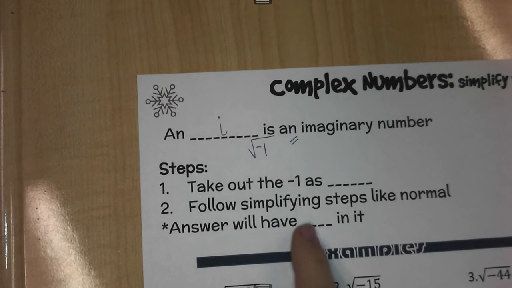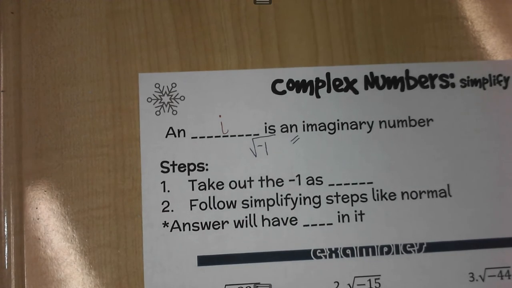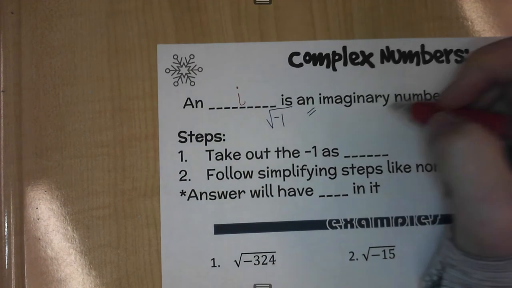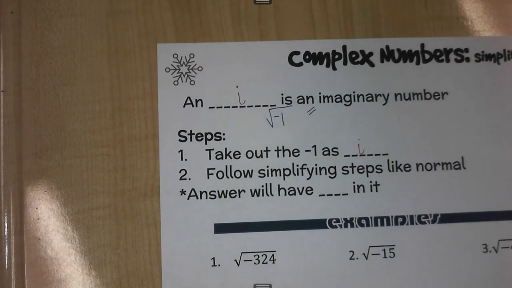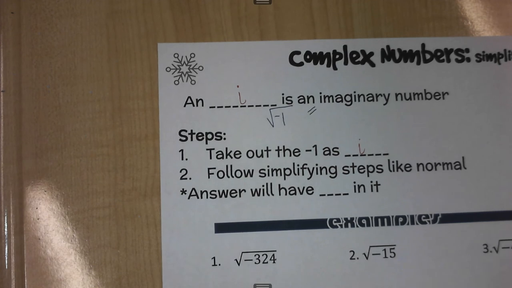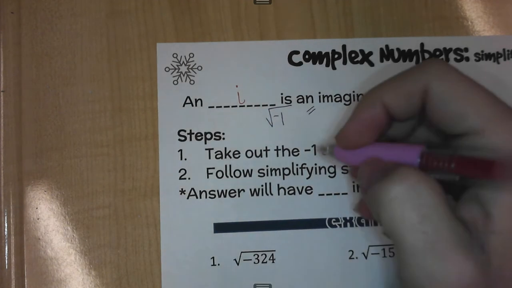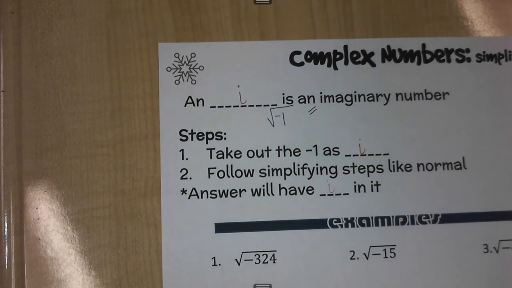So we're going to take the negative 1 out from underneath the radical as an i. And then we're going to follow the same steps to simplifying radicals that we just did. And your answer is going to have that i in it. Don't forget the i in your answer.